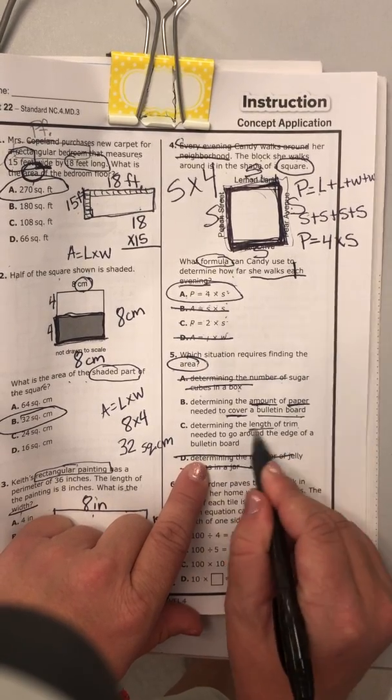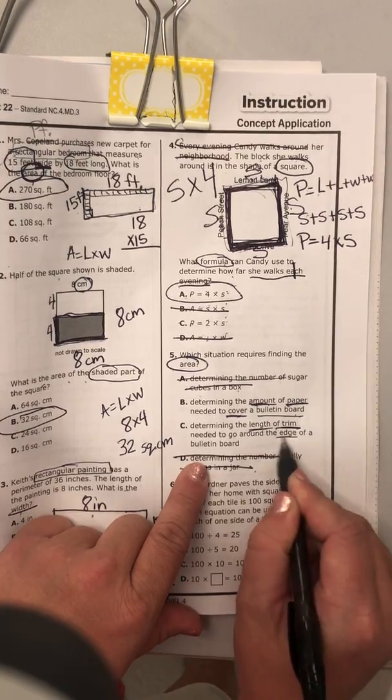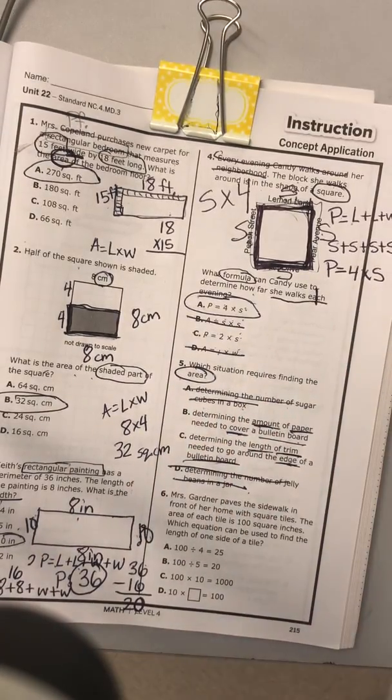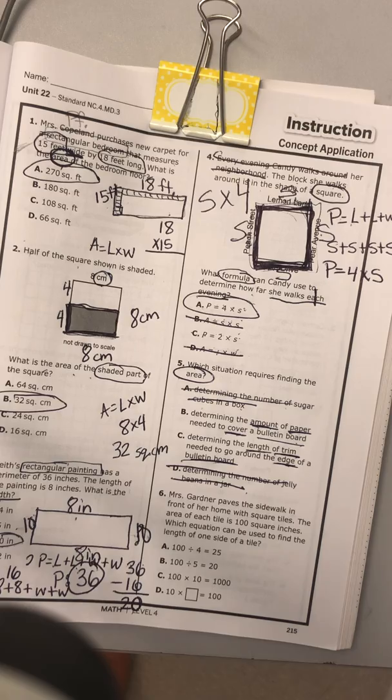Determine the length of trim needed to go around the edge of a bulletin board. So, are we talking about the outside? This is the trim. Or are we talking about the inside, the amount of paper needed to cover it? On the inside, so that would mean the amount of paper needed to cover the bulletin board.